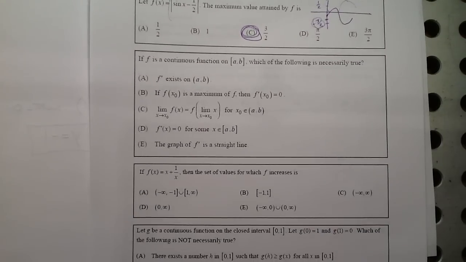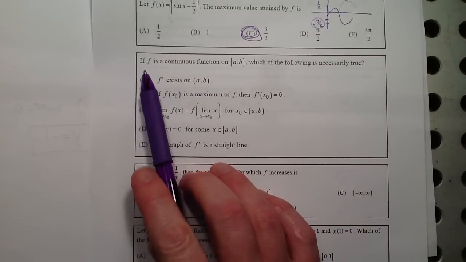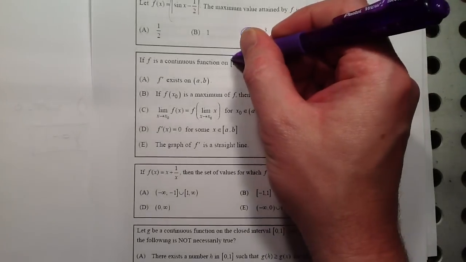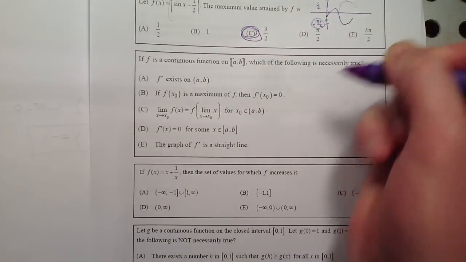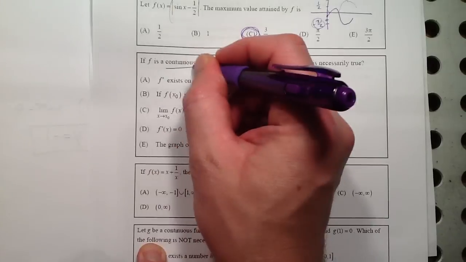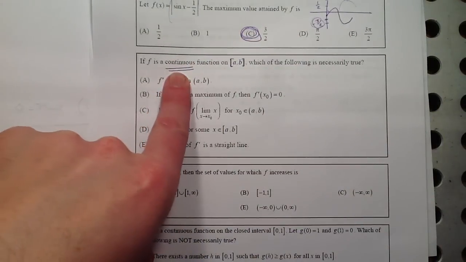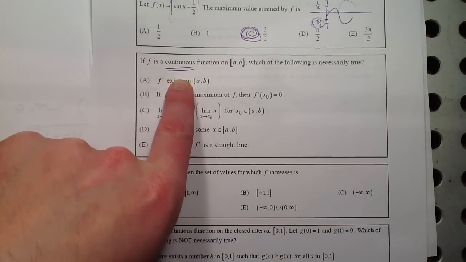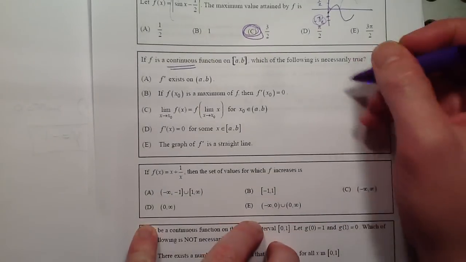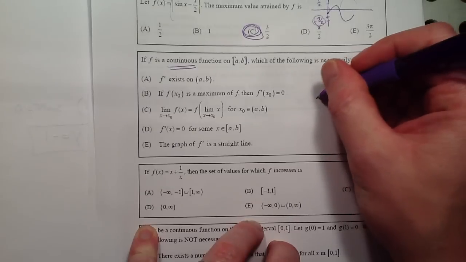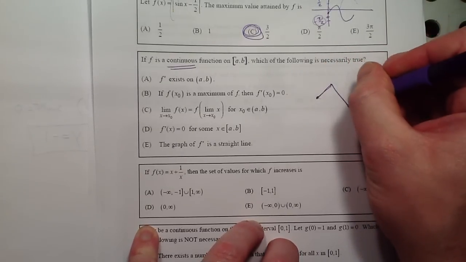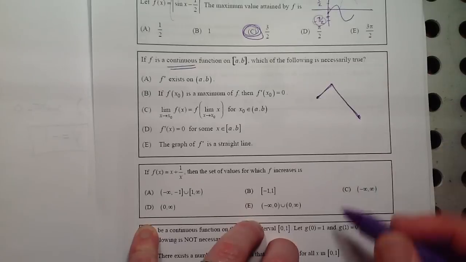How about this? If f is a continuous function on a closed interval from a to b, which of the following is necessarily true? Okay, like the problem before, it's continuous, but they didn't say it's differentiable, so it could have a sharp corner. So you could imagine something here like, here's a to b, right? That's a continuous function from a to b.